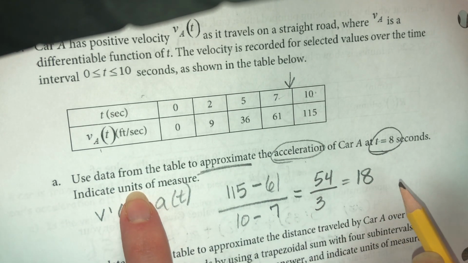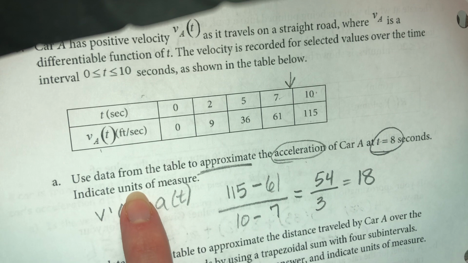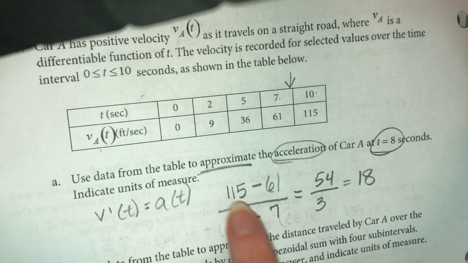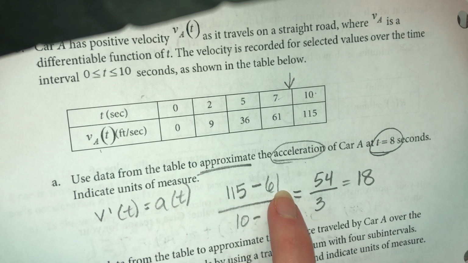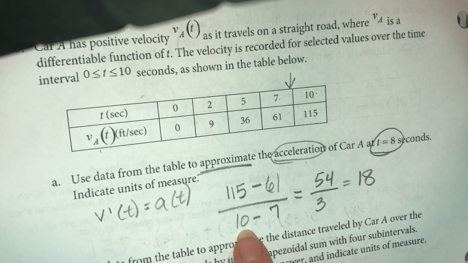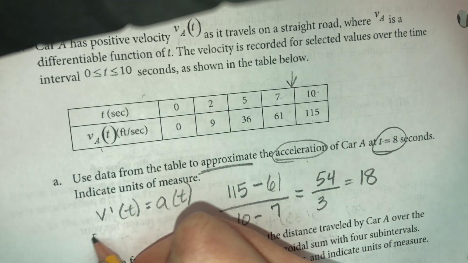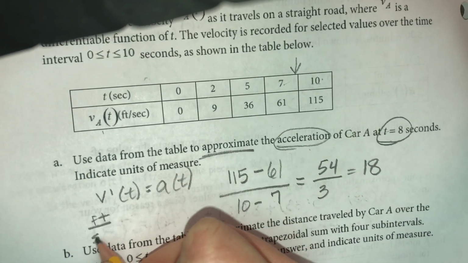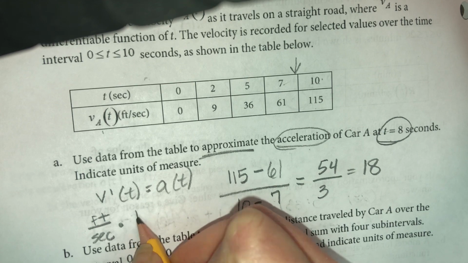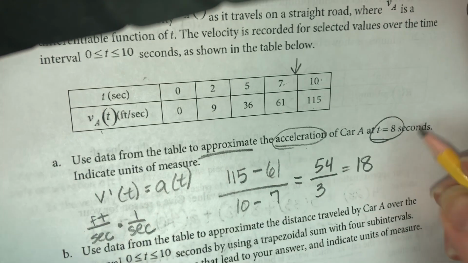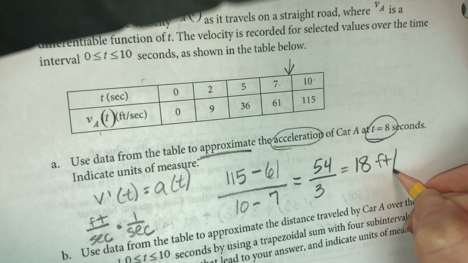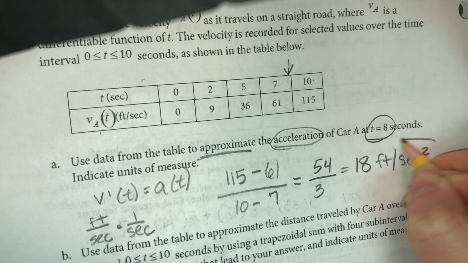So we can always do the same math to the units that we just did to the numbers. This is feet per second minus feet per second, so the numerator is feet per second. And then in the bottom we have seconds minus seconds. So it's feet per second divided by seconds, or times 1 over seconds. So that's going to be feet per second squared.